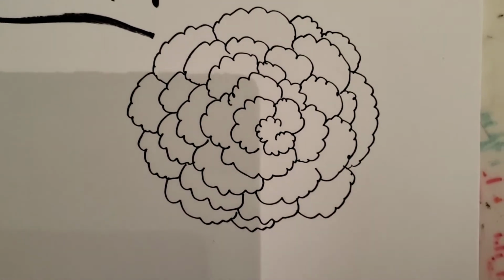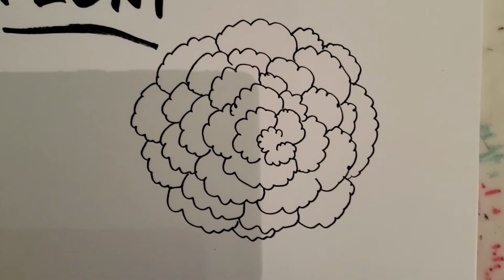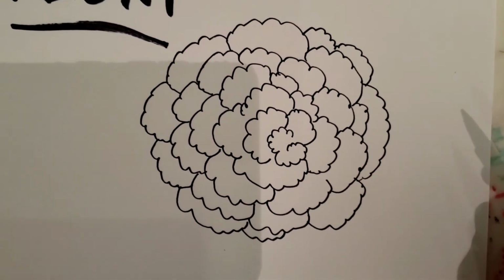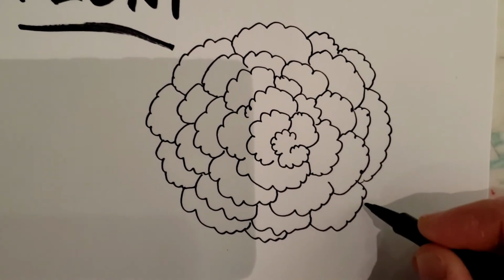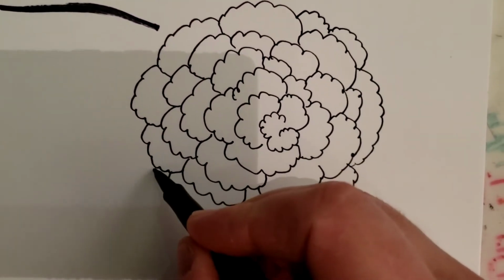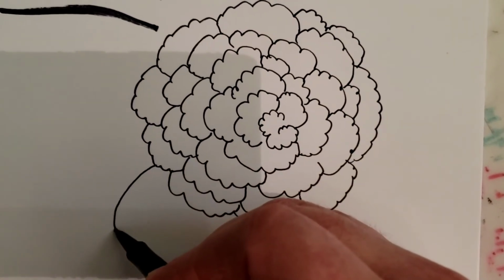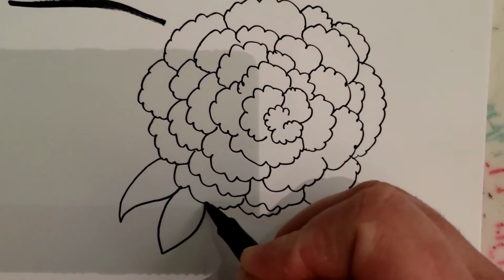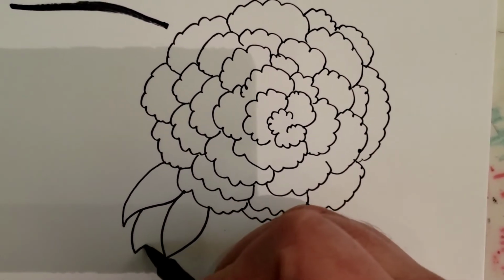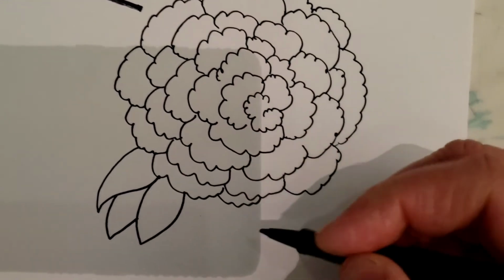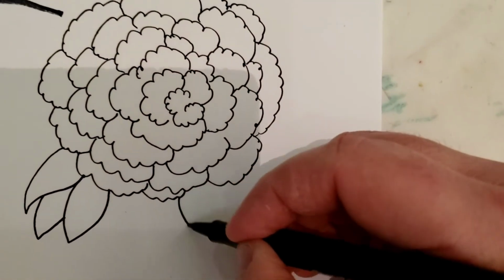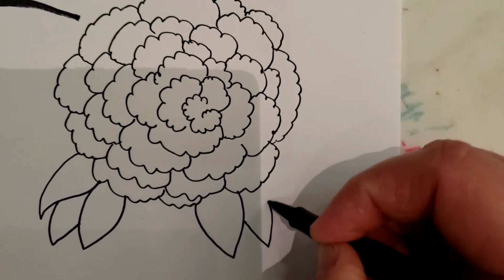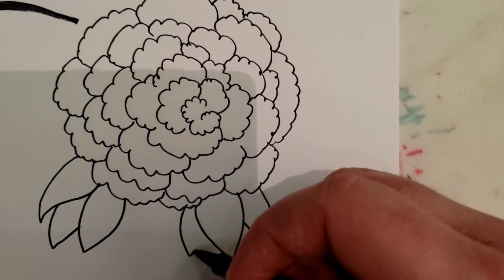Okay. Now the leaves of the peony flower. If these are the petals, we're going to draw the leaves. The leaves usually come in threes. So just pick a point toward the bottom anywhere you want, and we'll start over here. Down, curve back, down, curve back, and then we'll go in the middle, down, back. Then we'll pick another spot over here. Down, curve back, down, curve back, down, curve back.